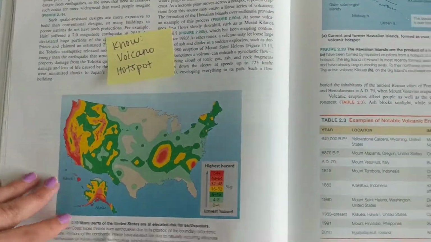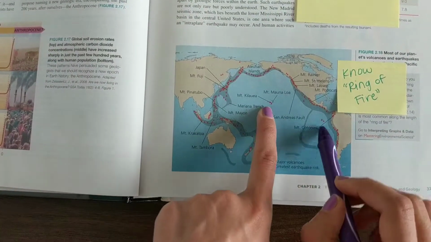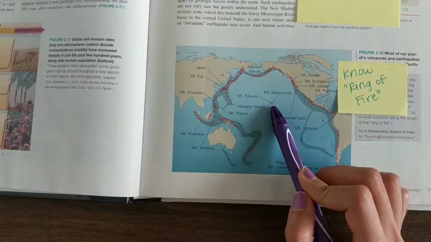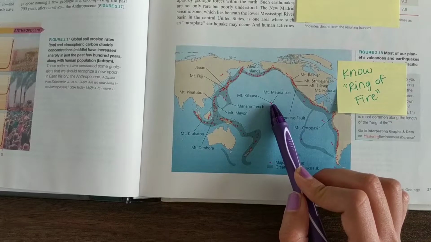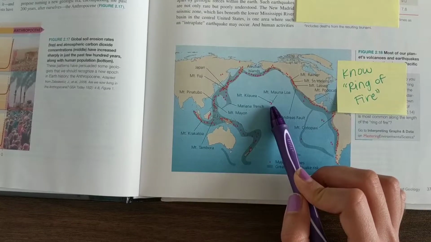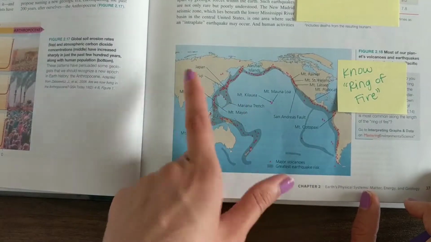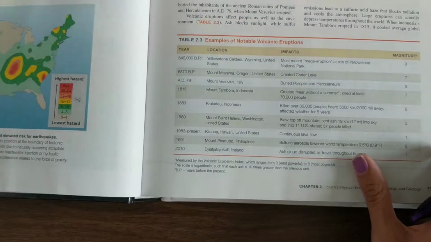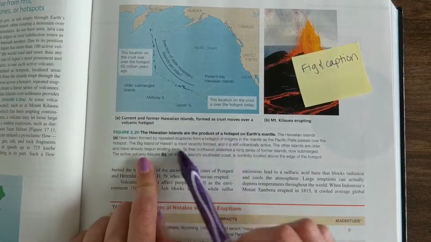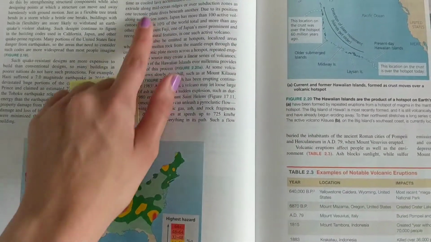Also know, actually, I'm going to go back to show you one thing. Right here, smack dab in the middle of the Pacific plate. The Pacific plate is very large, but in the middle are the Hawaiian Islands, and those were actually formed by a hot spot. And that is just magma rising from the center of the crust. So as the plate moves, that island chain is going to grow longer and longer. And there's a picture of that right here. So know this figure and know this caption of hot spots.